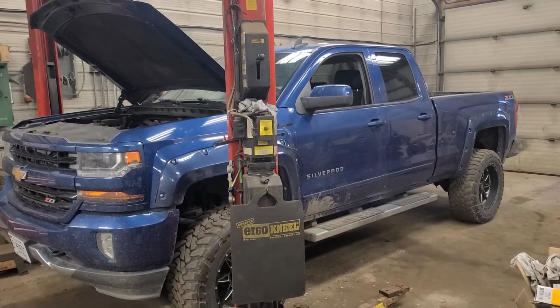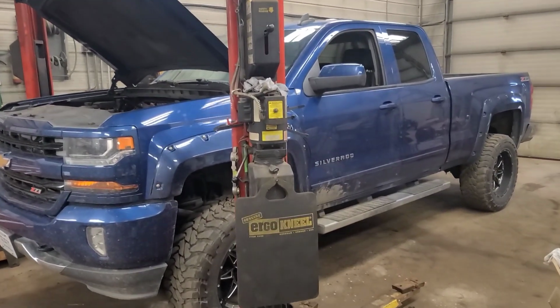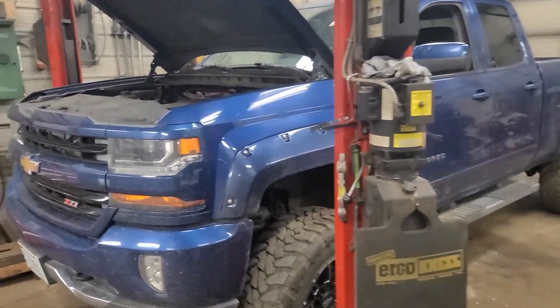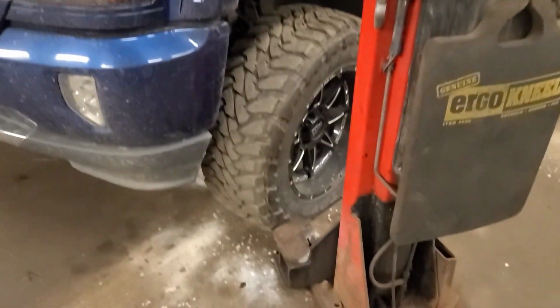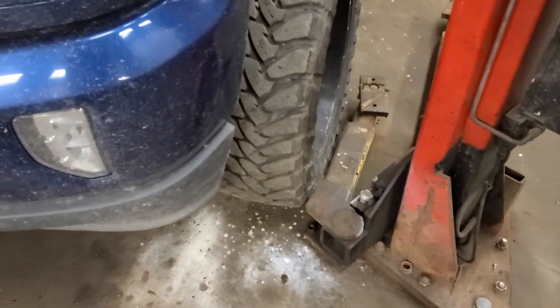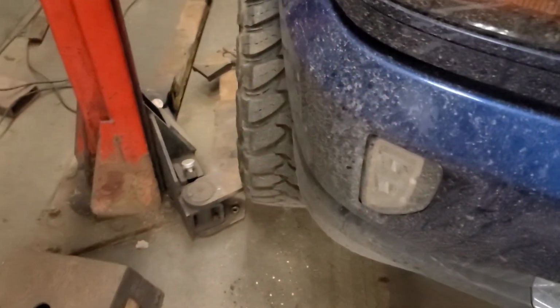Well, good day, viewers. Today we have a 2016 Silverado. I think it's got the 5.3. It's a Z71 4x4. It's got offset rims on it and barely fits over my hoist. I'll have to put some wood on the floor to drive over.